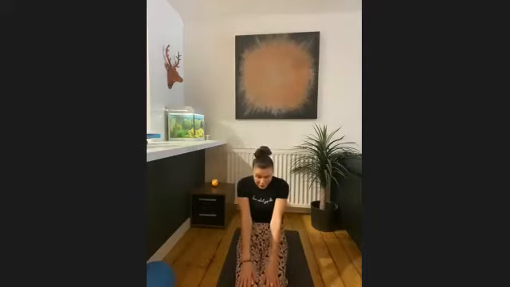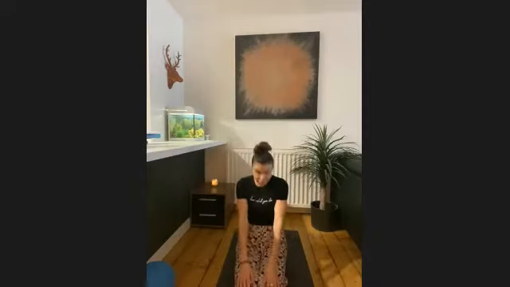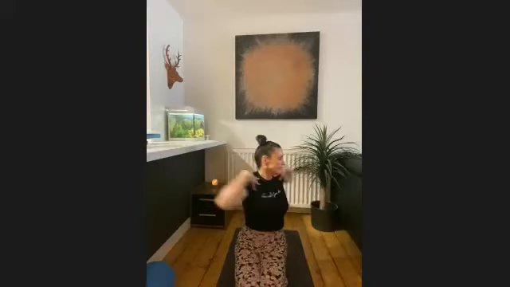And you can even imagine the color green in your heart center here. This is the color of your Anahata chakra, it's your heart chakra. So it's love, forgiveness, compassion towards others, but also to yourself. Then from here, take your hands onto your shoulders, breathe in the left, breathe out the right. Breathing in, breathing out.